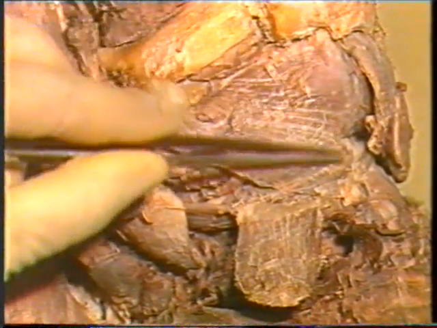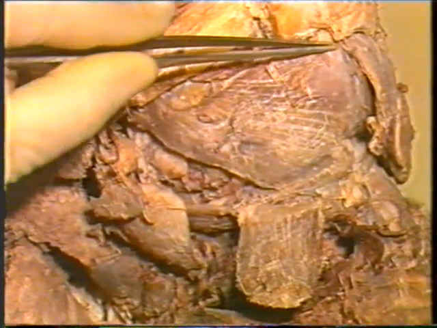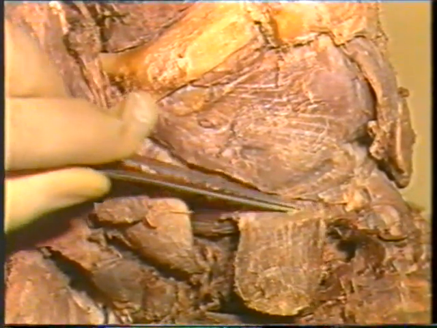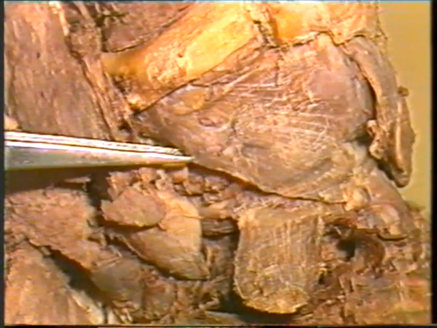The mylohyoid muscle forms with the hyoglossus muscle the floor of the digastric triangle. The mylohyoid muscle is triangular in shape, having a horizontal upper border by which it arises from the mylohyoid line of the mandible. It has a free oblique posterior border around which the submandibular gland curves to form its deep part deep to the mylohyoid.